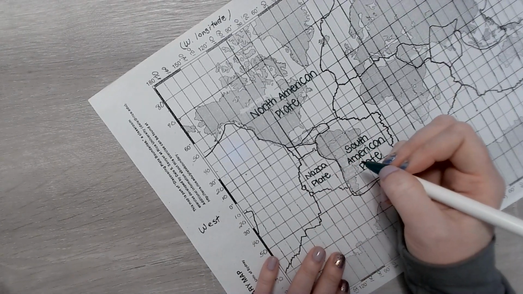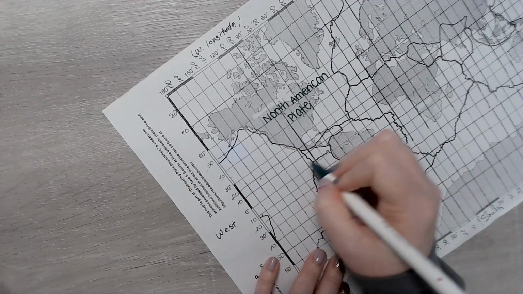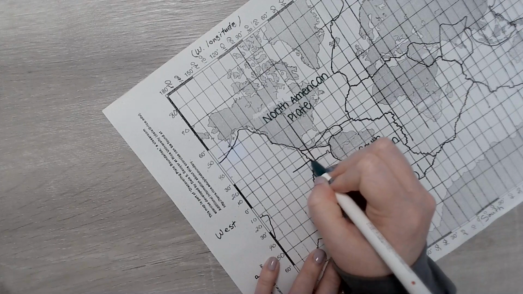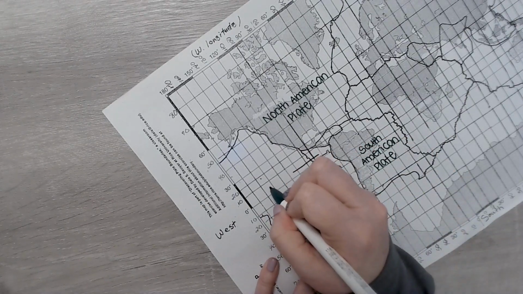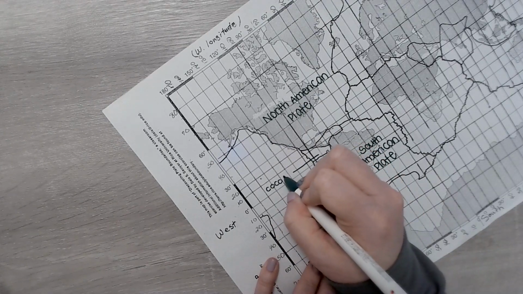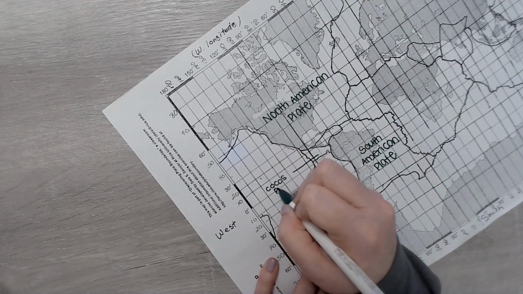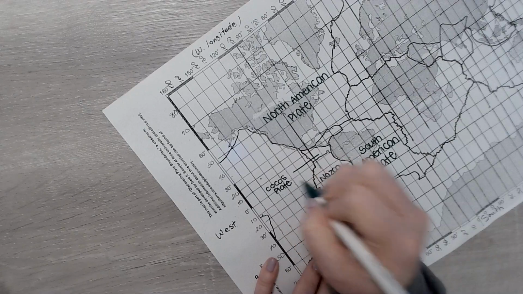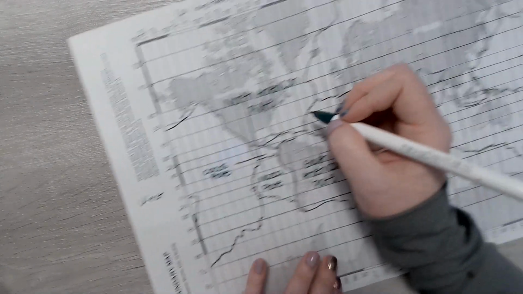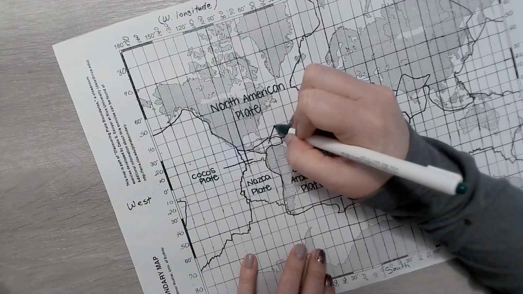As well as I have my Cocos. This is really hard to write Cocos in here, so all I'm going to do is simply draw a line, and out here in the middle, Cocos plate. Caribbean needs to fit in this little space, so again, I'm just going to draw a line.